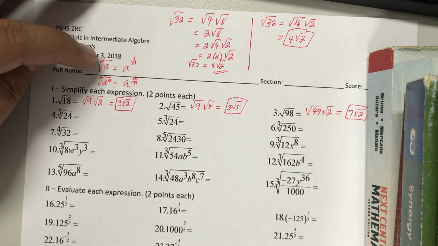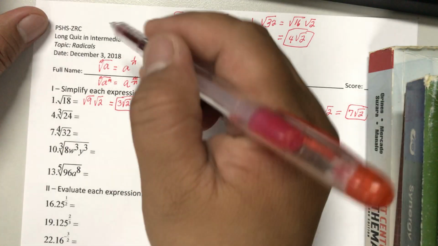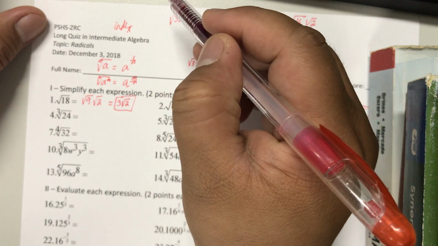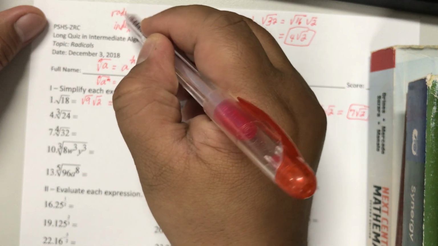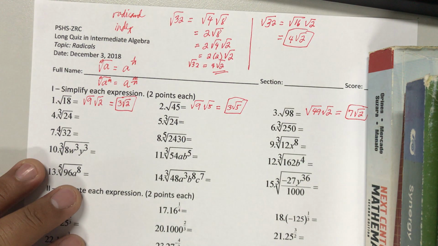Okay. n in these two cases is the index. While the number inside the radical sign is called the radicand. In this case, for number 4, 3 is the index while the radicand is 24.